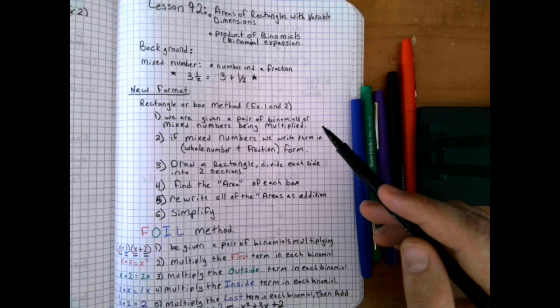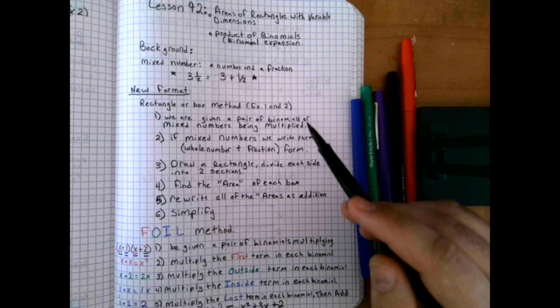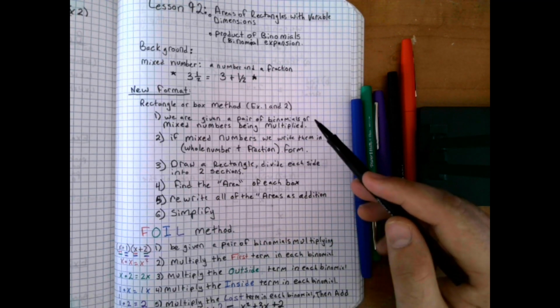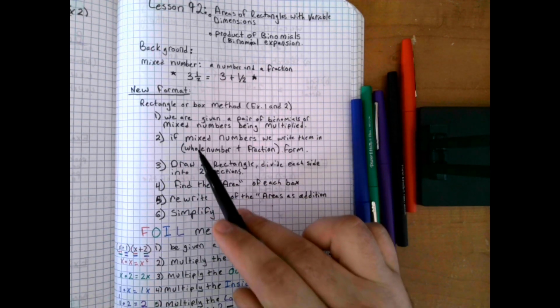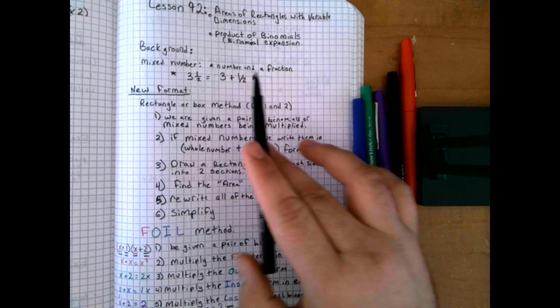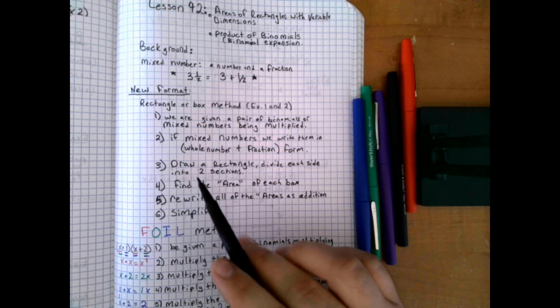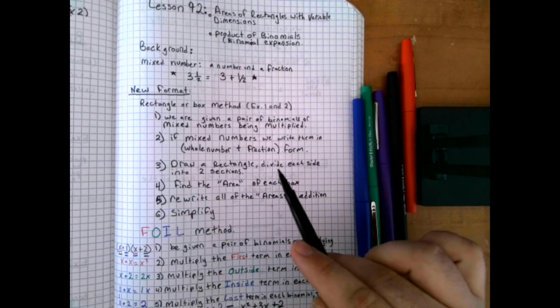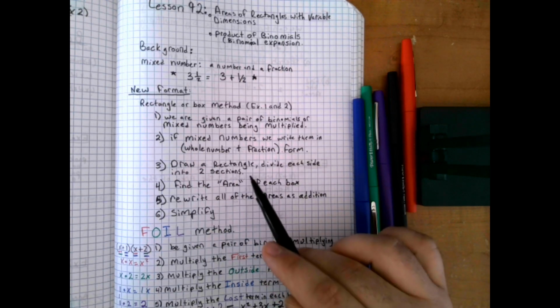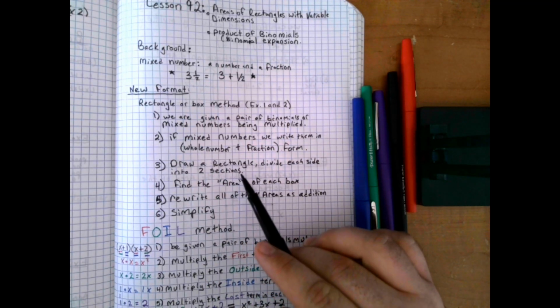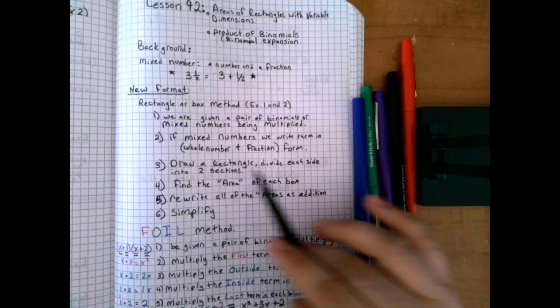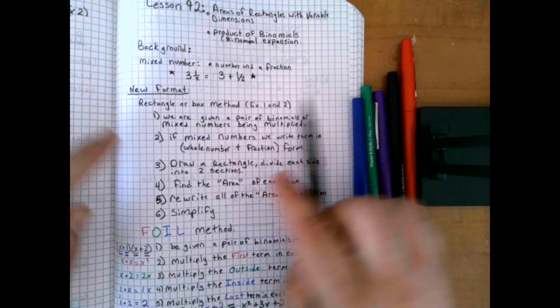We're going to be given a pair of binomials or mixed numbers that are being multiplied. If they are mixed numbers, we're going to write them in the whole number plus fraction form. That's what we showed up here. Then we're going to draw a rectangle and divide each side into 2 sections. This seems like it might be a little bit tricky, but when we get to example 1, it's going to be really clear. The rectangle is going to have a length and a width.